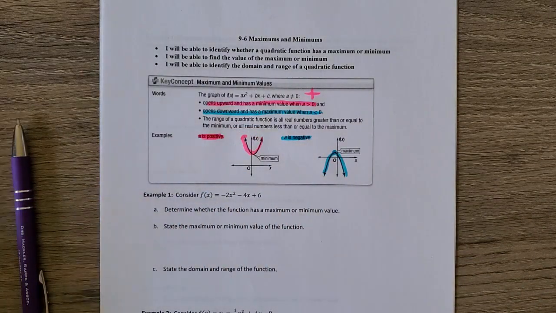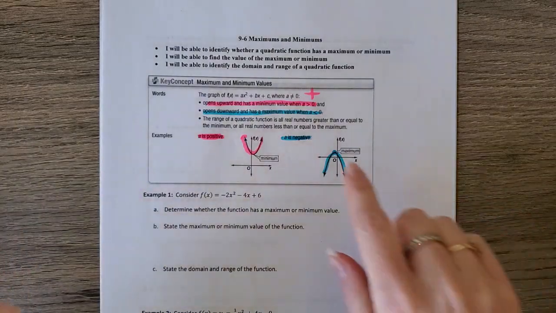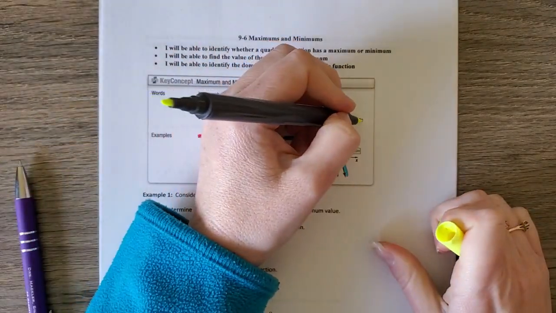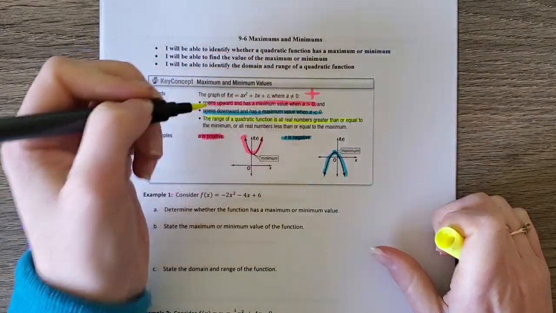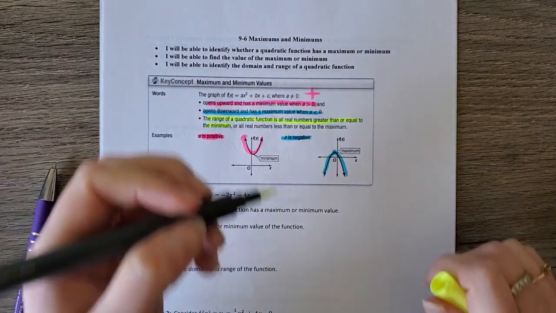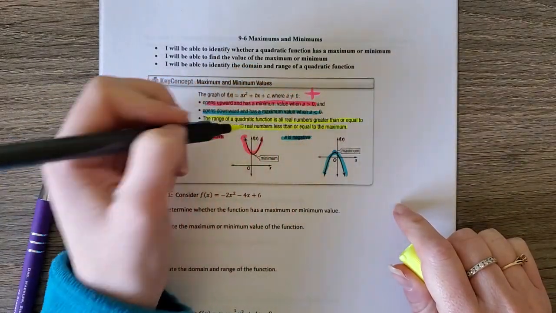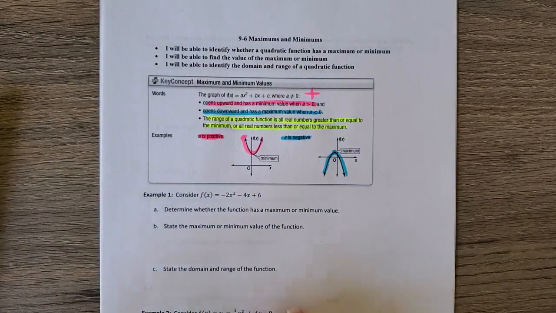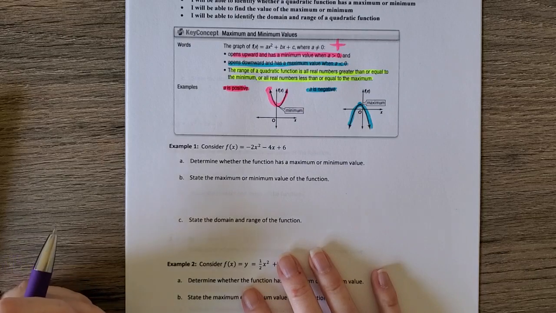The range of a quadratic function is all real numbers greater than or equal to the minimum, or all real numbers less than or equal to the maximum. So either you're below the highest point or above the lowest point. So let's look at the graphs here and talk about the equations and what this means.